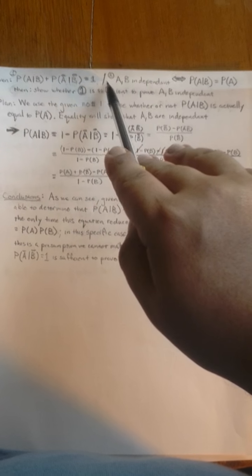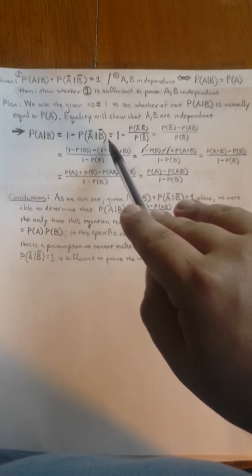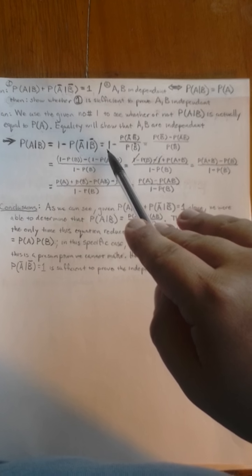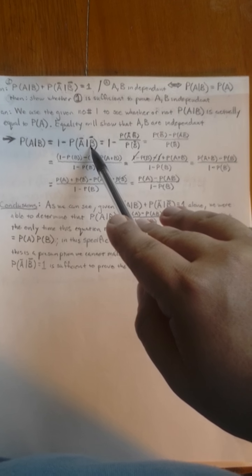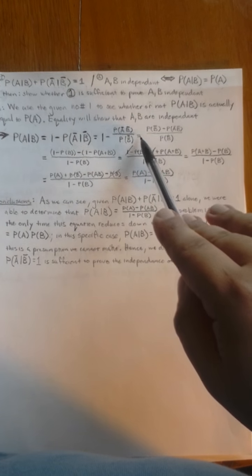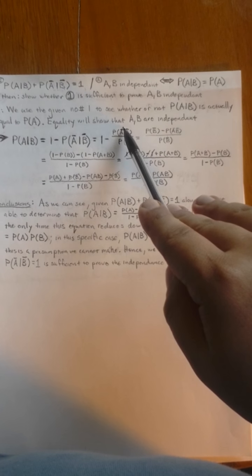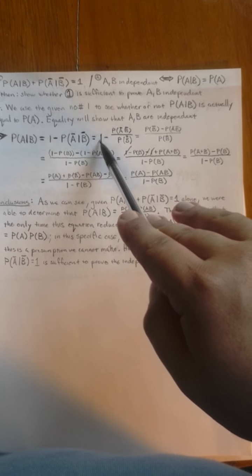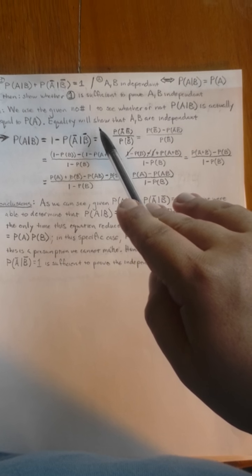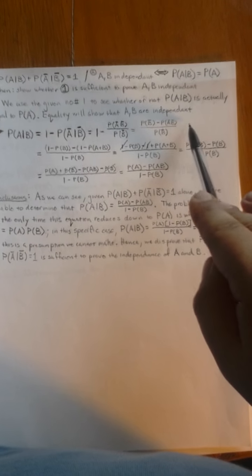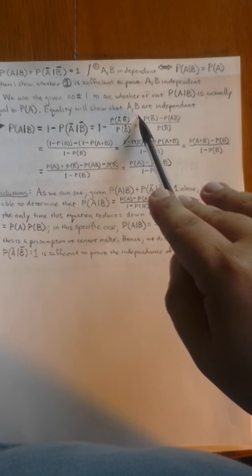We can see that just by general manipulation, subtracting this term from both sides, we can get this term right here. Then, after we do that, we can see just by the definition of conditional probability that this part of the equation can be converted into this, right here. Combining the terms, instead of using one, using the probability of the complement of beta over the probability of the complement of beta, we can combine terms. We end up with this term right here.